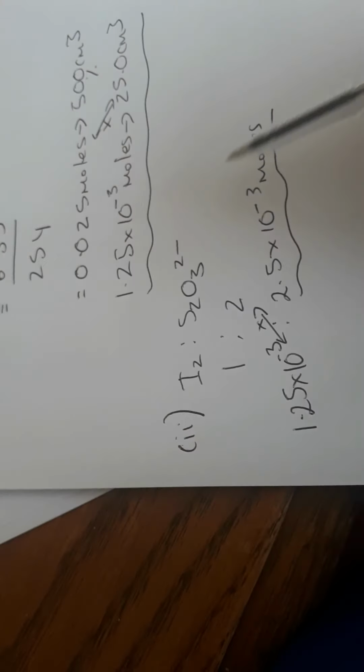Okay, next part then, I am asked for the concentration of the sodium thiosulfate solution in moles per litre, and then we're told 17.85 cm³ of which were required to reduce my 25.0 cm³. So I have worked out that I have 2.5 × 10^-3 moles of sodium thiosulfate, and that is in the amount that reduces the 25.0 cm³, and I'm told in the question that that is 17.85 cm³.